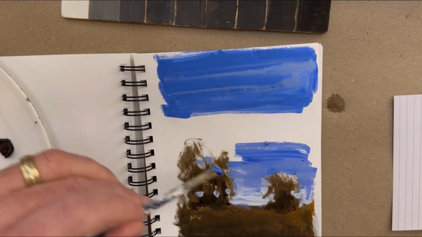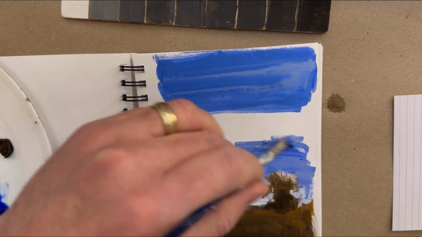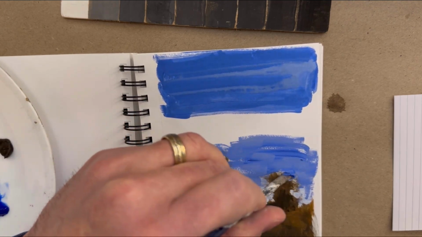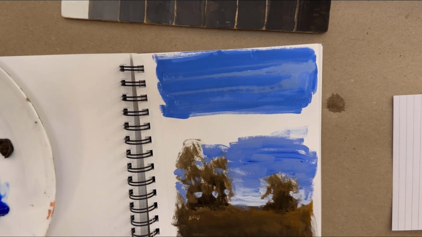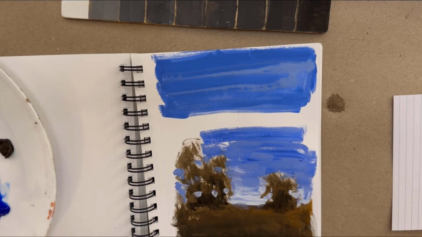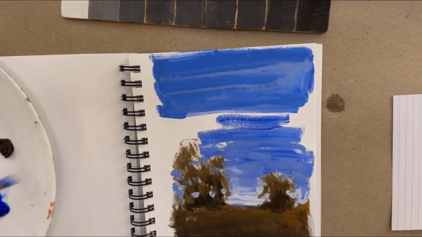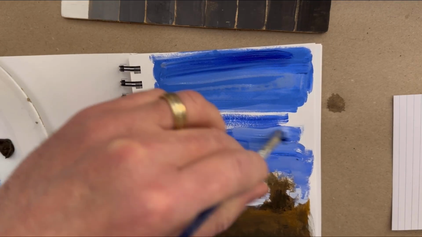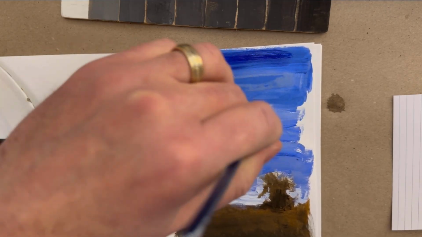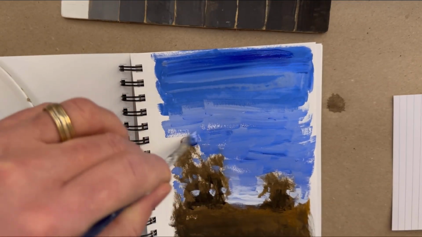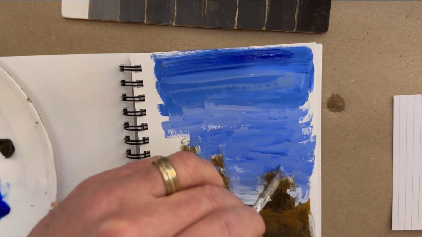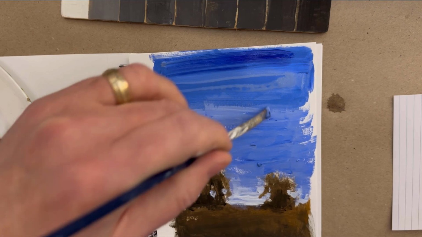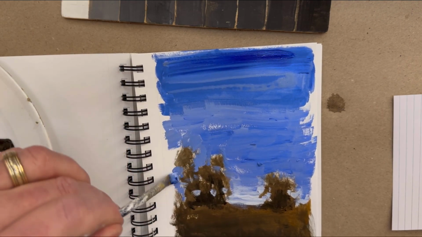And it won't be, in most cases, a real even transition, depending upon the actual nature of the cloud cover and the atmosphere. But generally speaking, you're going to see a transition which will look something like this.